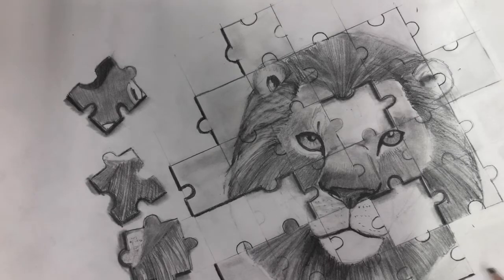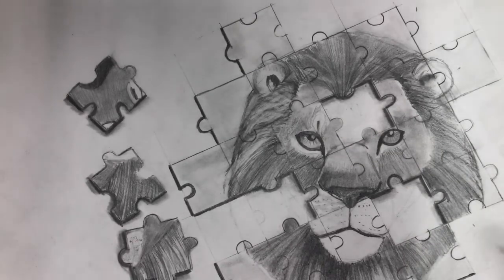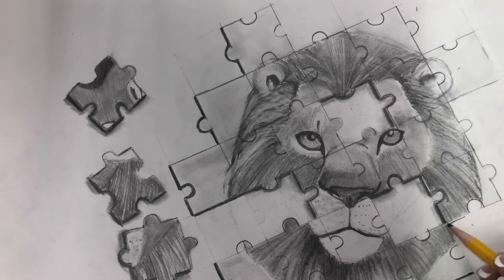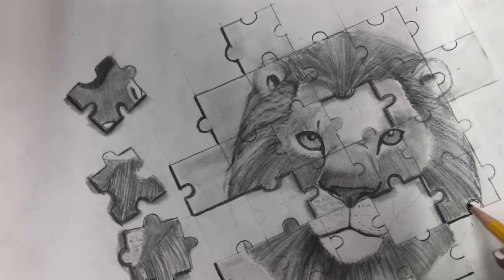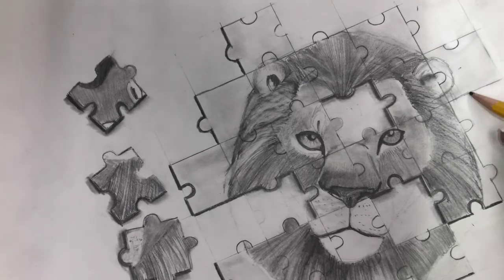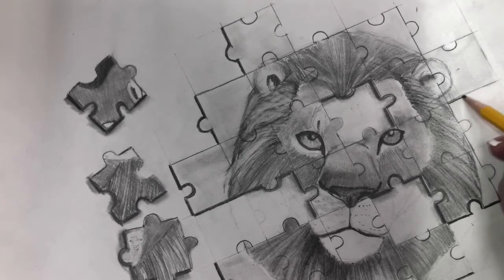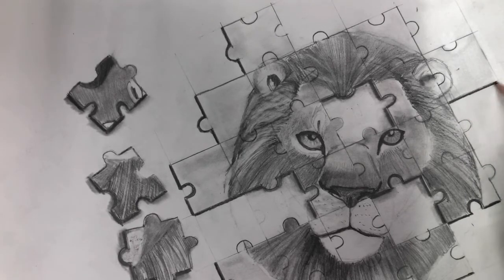Okay. Now, this is a bottom piece over here, so I do need to get that. I'm going to go up into here and come along here, and then I have another bottom piece over here.